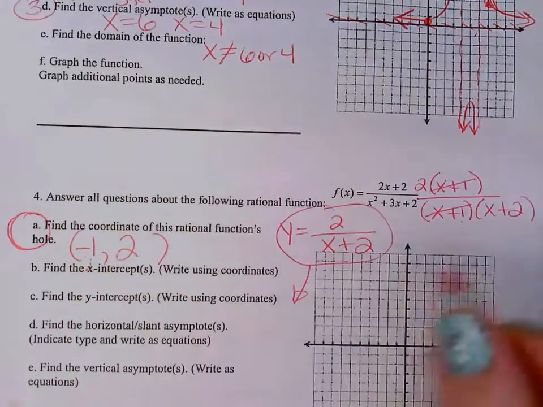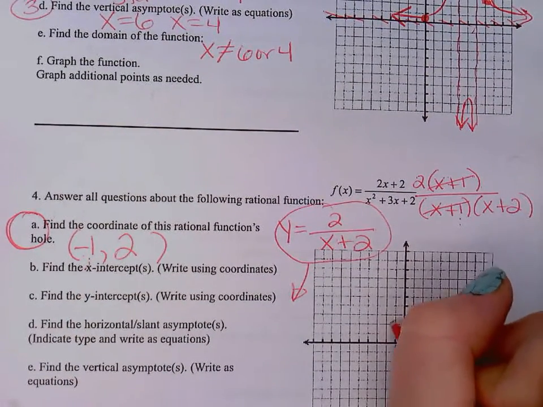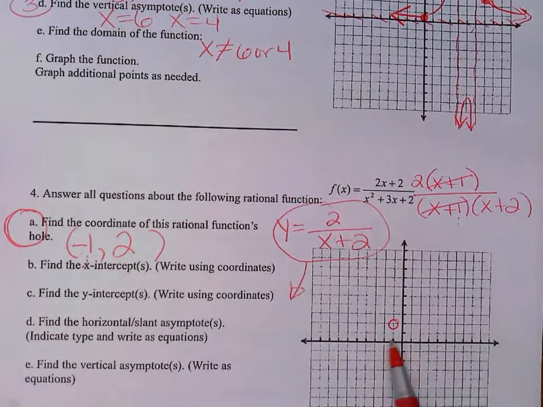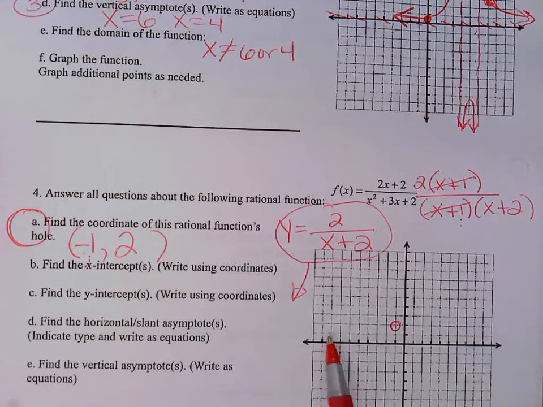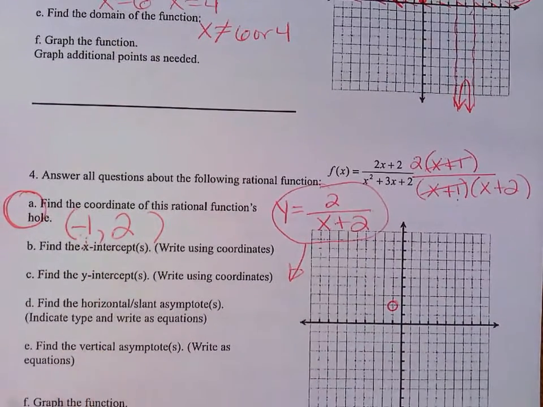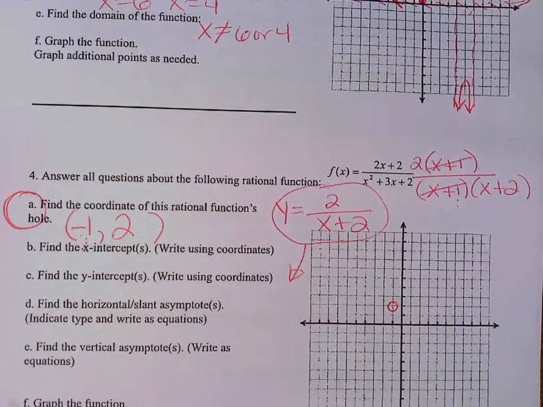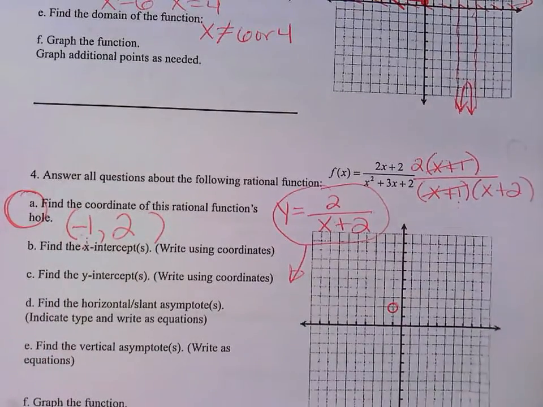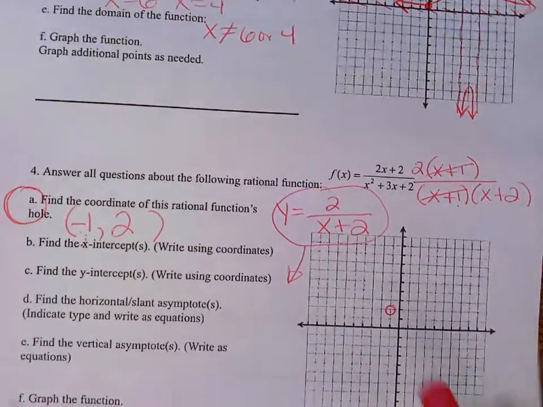So that tells me when I'm graphing this, right at that point, there's going to be a hole in the graph. And so my graph might go through it like this. You know, I have to answer these other questions to figure out what the rest of the graph looks like. But at least now you've figured out where that hole is. So you're going to finish number 4 if you haven't for the evens.